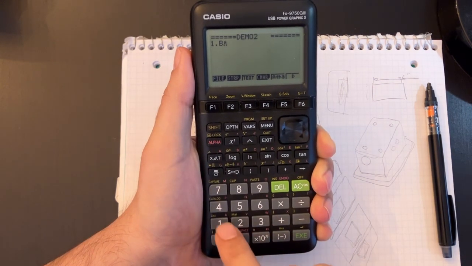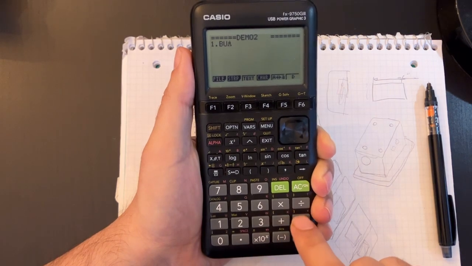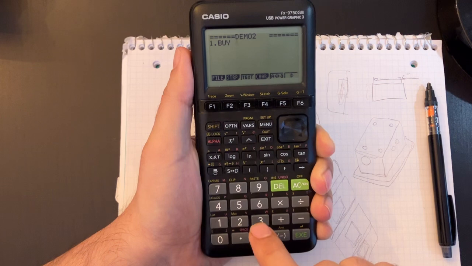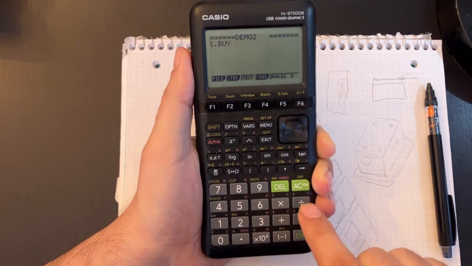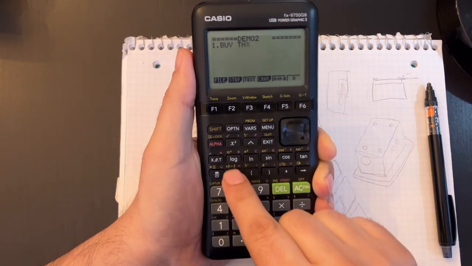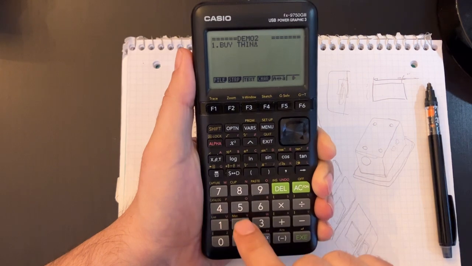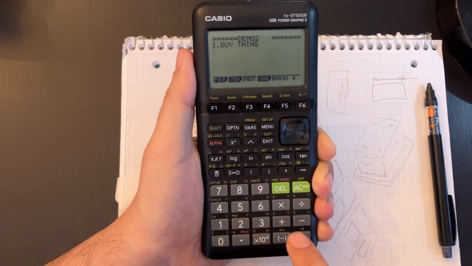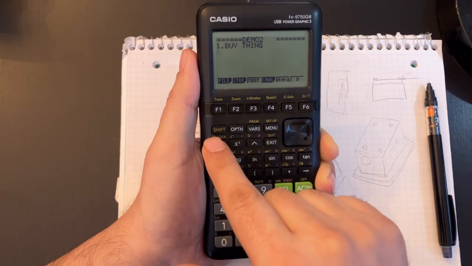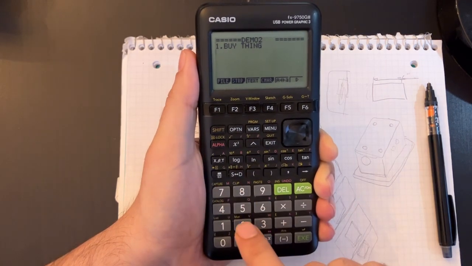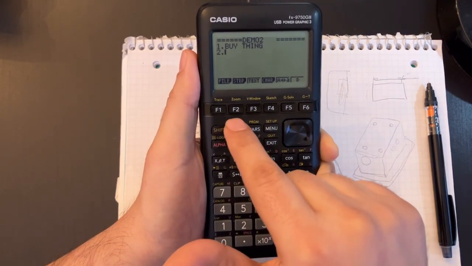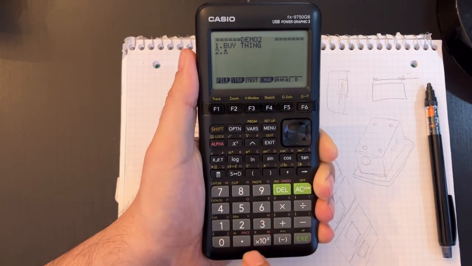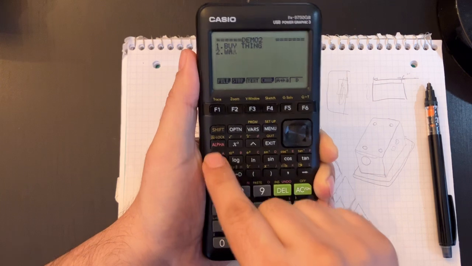So I write "buy", here's a space, and I keep writing. Now I'm going to click this to undo letter mode, so I can write numbers, and then I go back to letter mode with shift alpha and write a little more text.